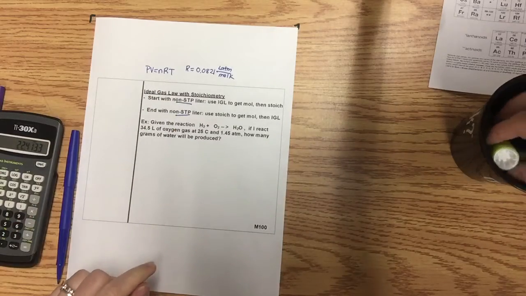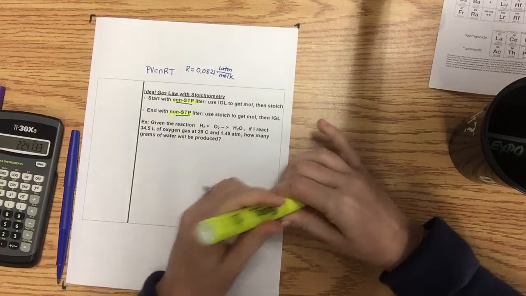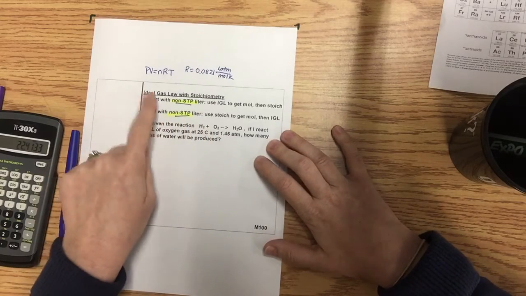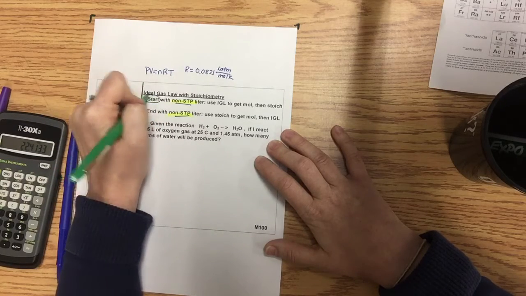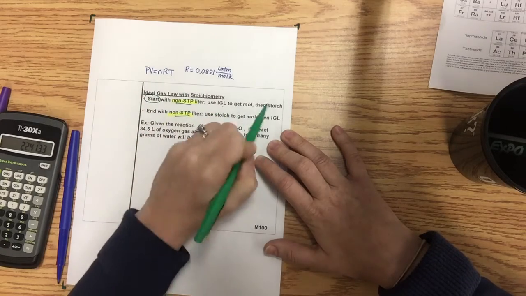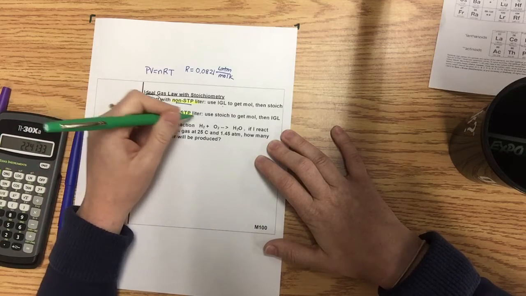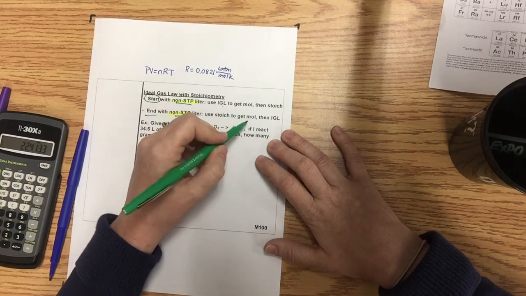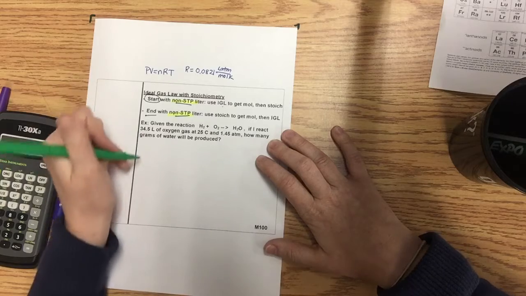And that's important for us to understand: if it ever says something other than 0 degrees Celsius and 1 atm, then we're going to have to use the ideal gas law. So if you start with a liter that is not at STP conditions, then we're going to use the ideal gas law first to get moles, then we'll do stoichiometry. If you are ending with a liter, but it's not at STP conditions, then you're going to use stoichiometry to get the mole, then use the ideal gas law to get to the liter that you want. So let's look at this problem.